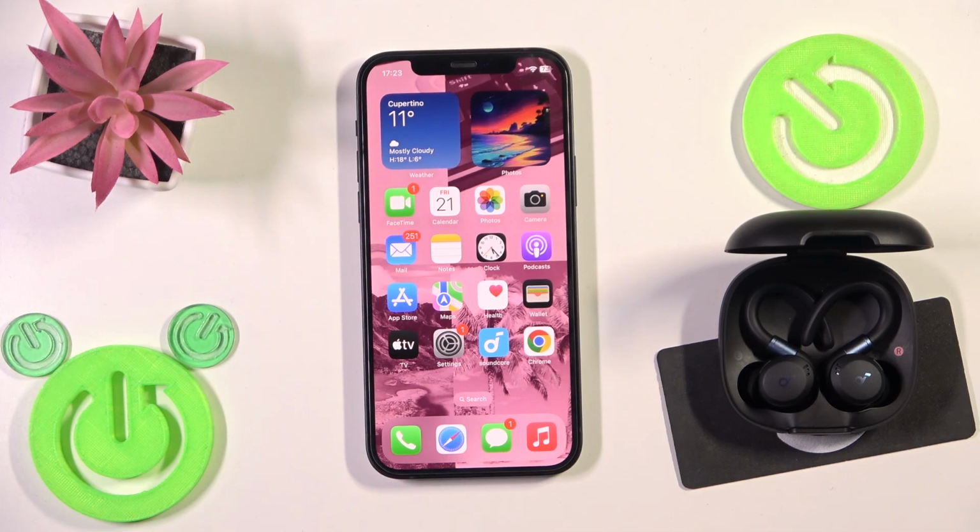Hello everybody and welcome! In this video I'm going to show you how to create an Equalizer preset for your SOUNDCORE Sport X20.